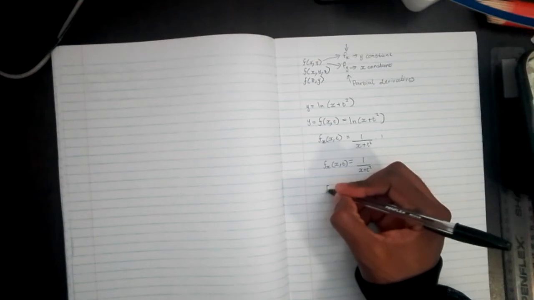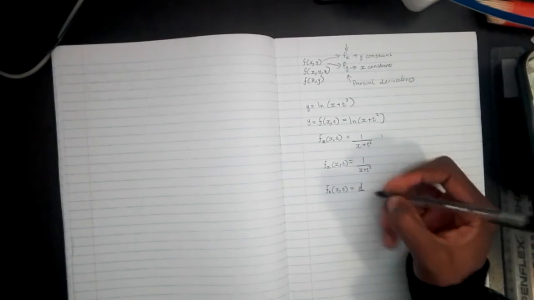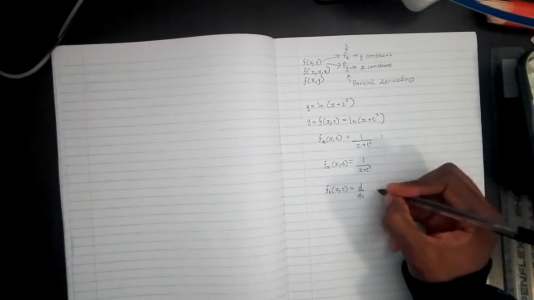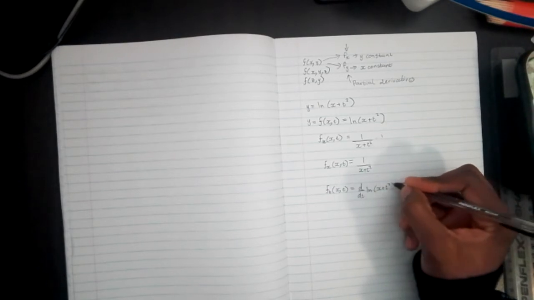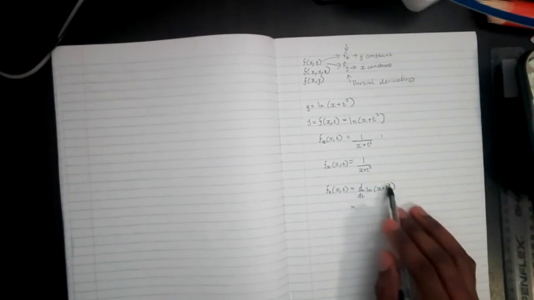Now we also need to get f of the second variable, f of t, and that would be equal to d dt of ln of x plus t squared, sorry. And now t is the focus of this derivative, so again we need to apply the chain rule here because we have our inner function within the outer function.